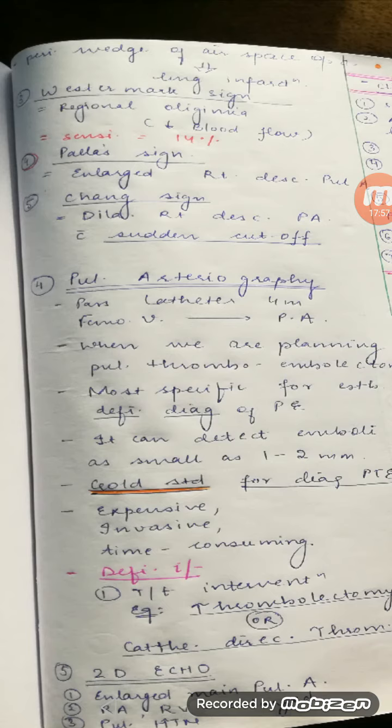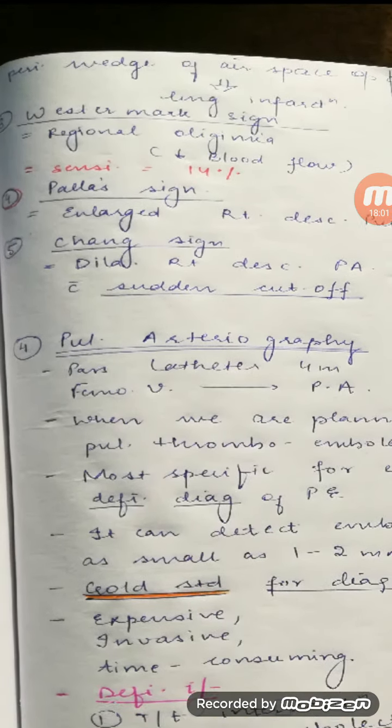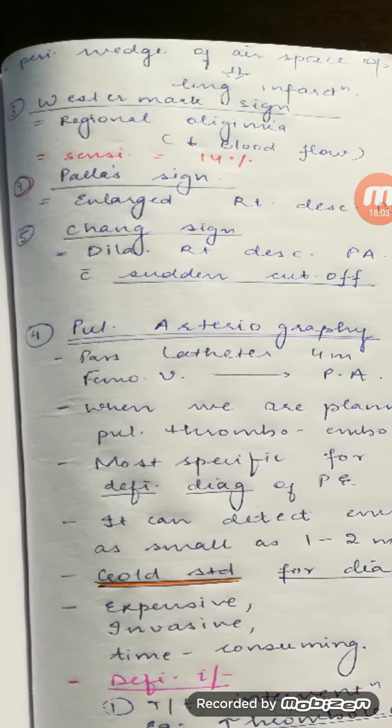Now coming to third, and that is Hampton's hump. Hampton's hump is a peripheral wedge of air space, and that is indicating a region of lung infarct. That is lung infarct.